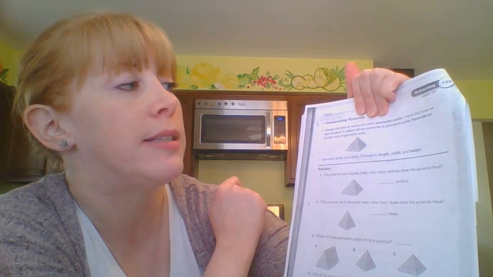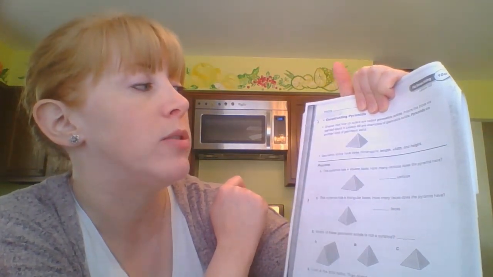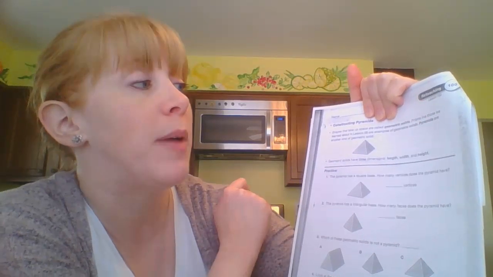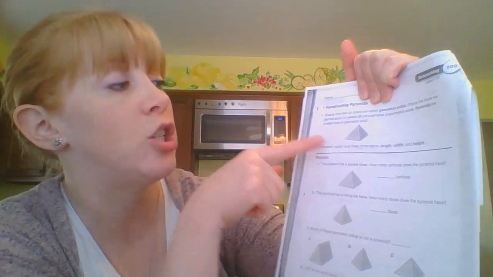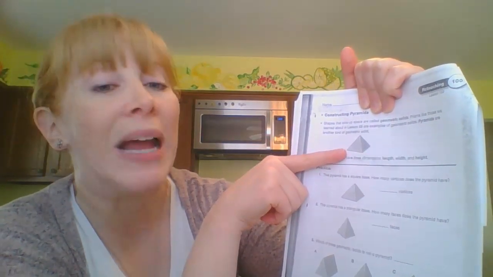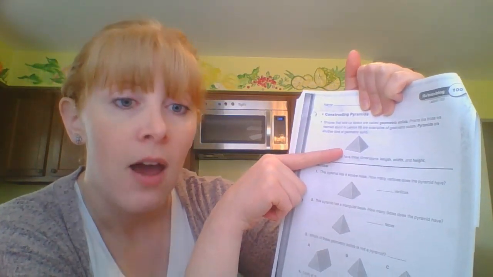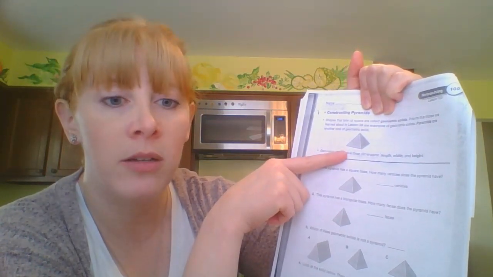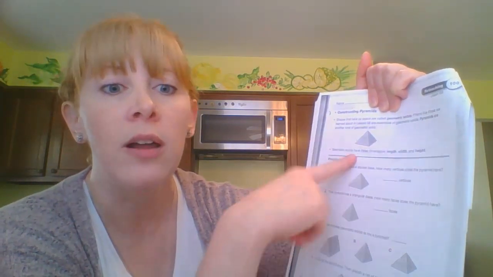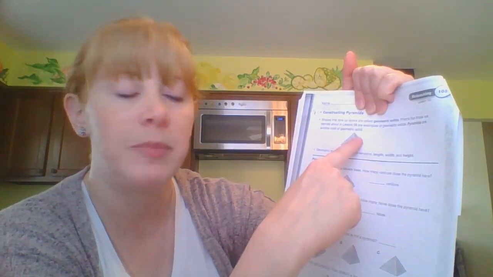So on lesson 100, it says constructing pyramids. Shapes that take up space are called geometric solids. Prisms like those we learned about in lesson 98 are examples of geometric solids. Pyramids are another kind of geometric solid. And then they showed you a picture of a rectangular pyramid. Remember, a pyramid is a geometric solid where the faces are triangles. The base can be a square or a triangle, and then it will have 3 or 4 vertices on the base, but it's going to have just that one apex up top.